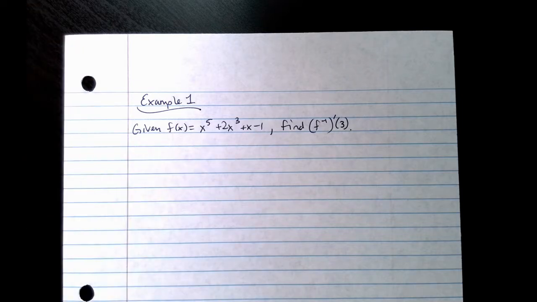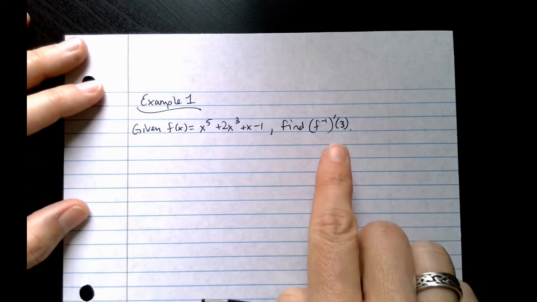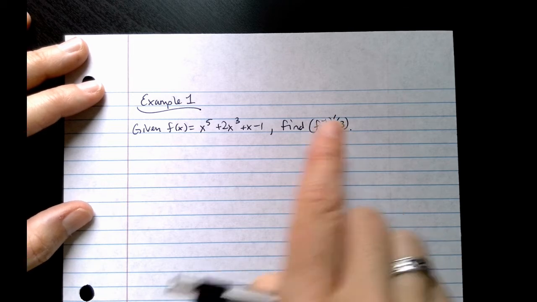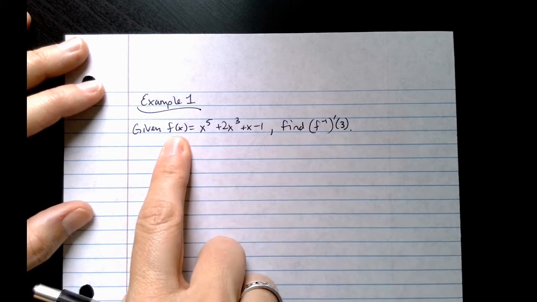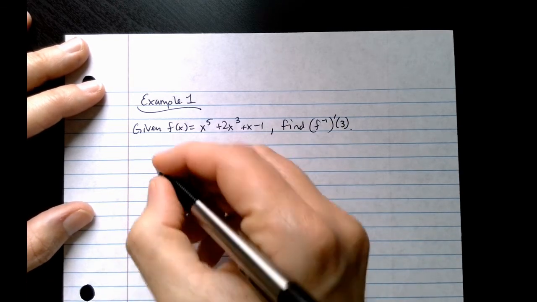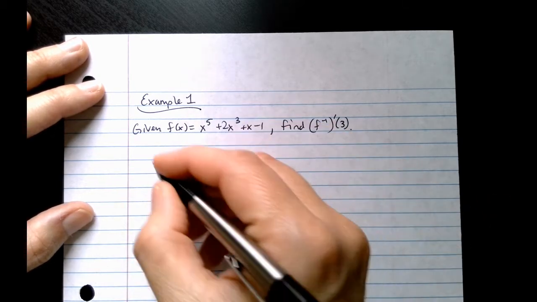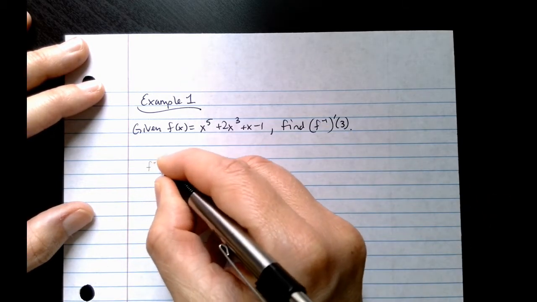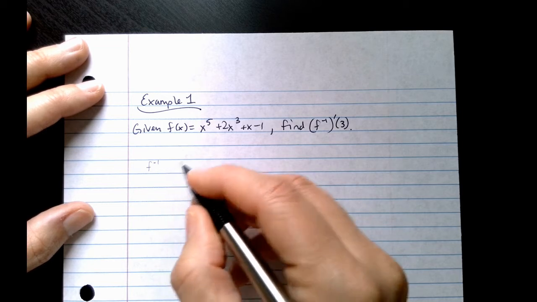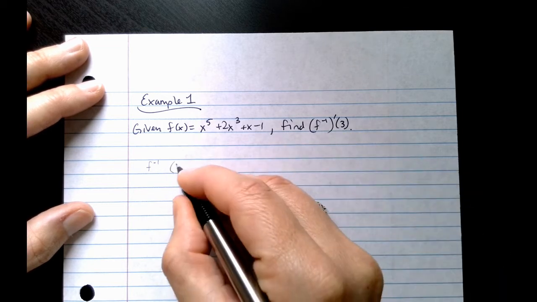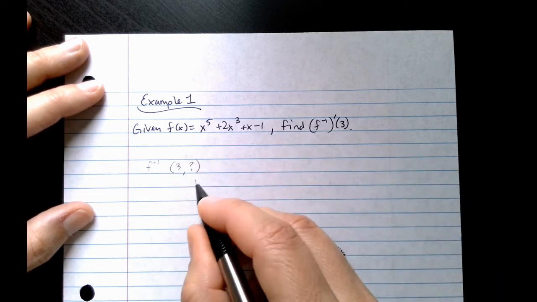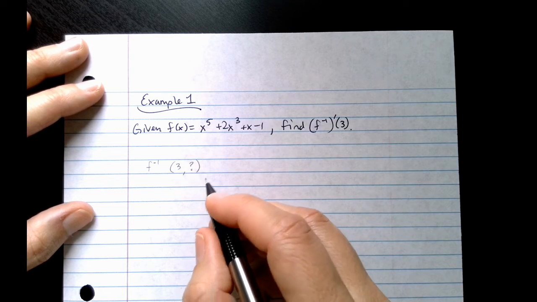So the first thing that I suggest doing is making sense of the relationship between this 3 on the inverse and what it corresponds to on the f of x. Here's how I do it. I came up with this kind of weird structure. If I'm focusing on my inverse, 3 is my input on my inverse, so it's going to have some kind of output. I don't know what it is yet.